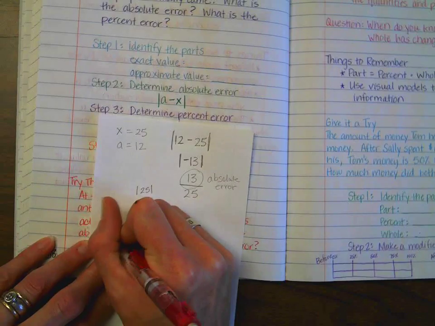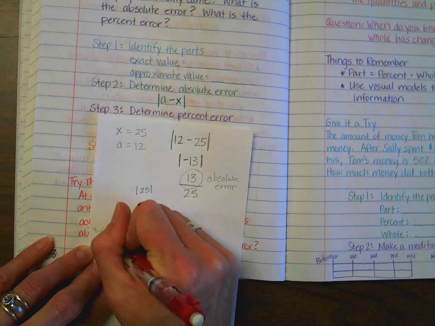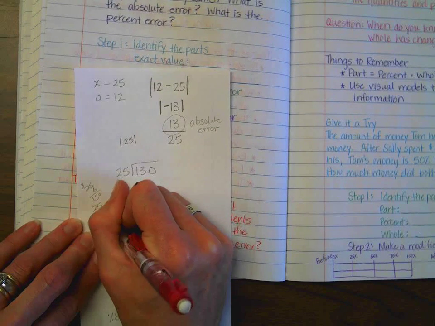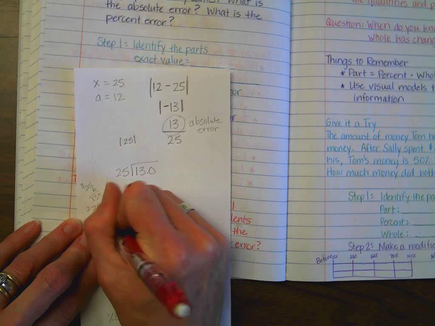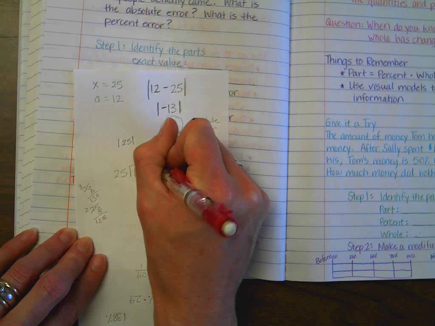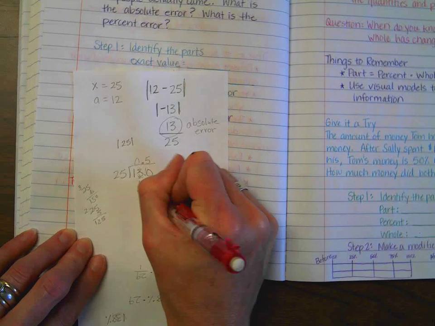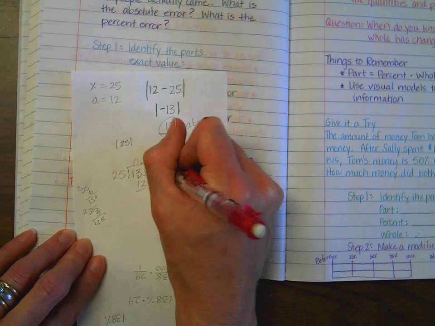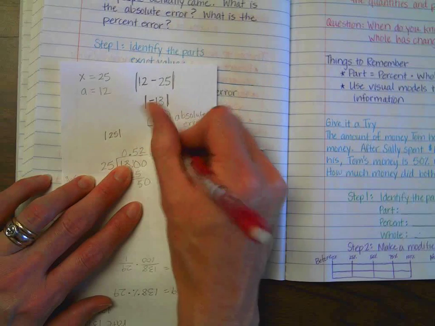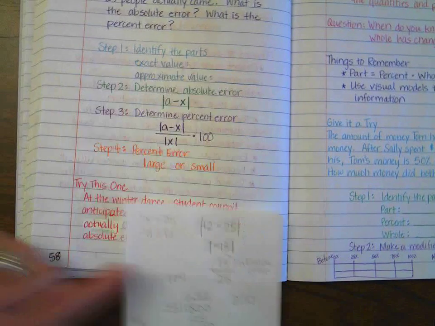Let's see if 6 will work. So 25 times 6 is going to be too much. So that's 12, 13, 14, 15, that's 150, too much. So we'll do 25 times 5. That's 25, 10, 11, 12, 125. That's close. Okay, so we have 0.5, which is 125. Subtract that out, you have 5. And then we know that 25 goes into 50 2 times. So this is my answer when I divide these two. So I got 0 and 52 hundredths.